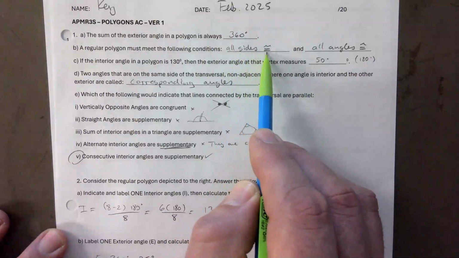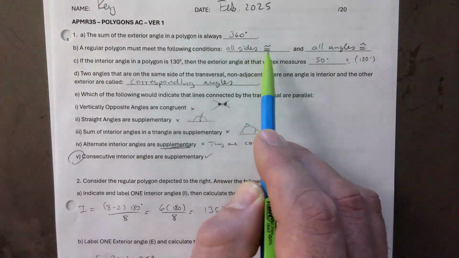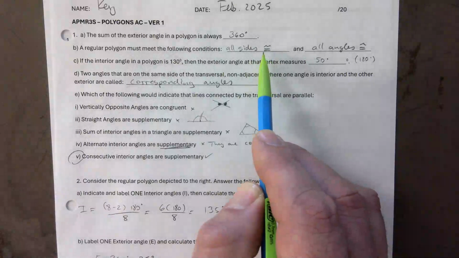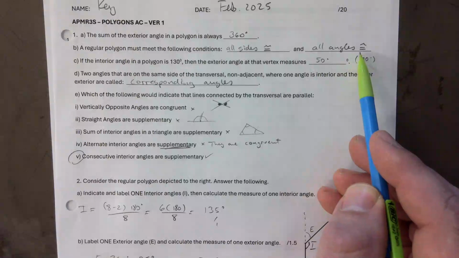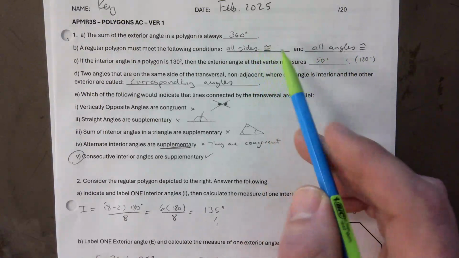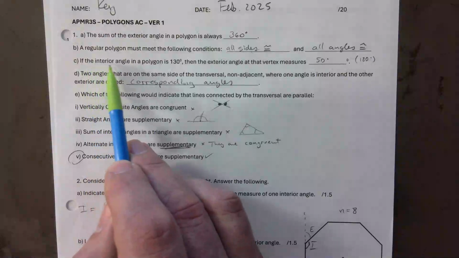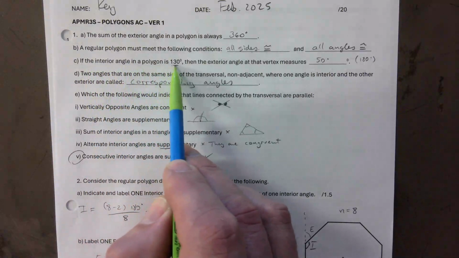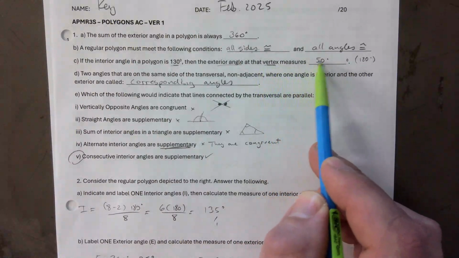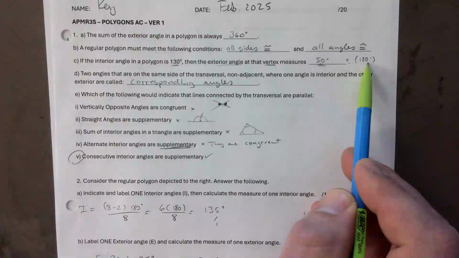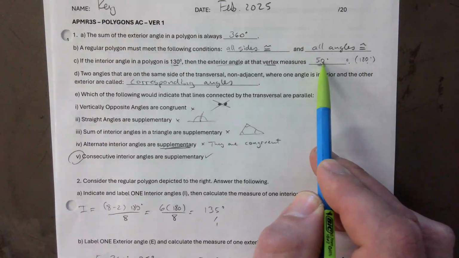All sides are the same, congruent. All sides have to be equal, and all angles have to measure the same. So those are the two requirements for regular polygons. If the interior angle of a polygon is 130, then the exterior angle at that vertex, at that corner, is 50, because they add up to 180, right? That's the idea. So 50 is the answer there.